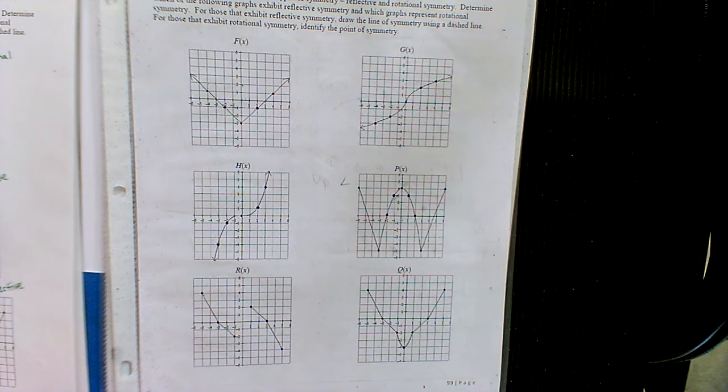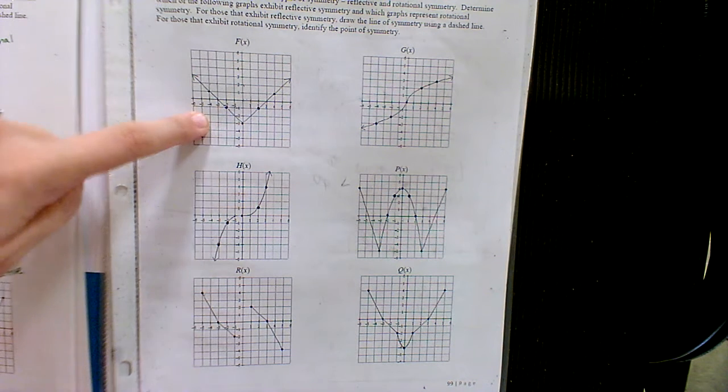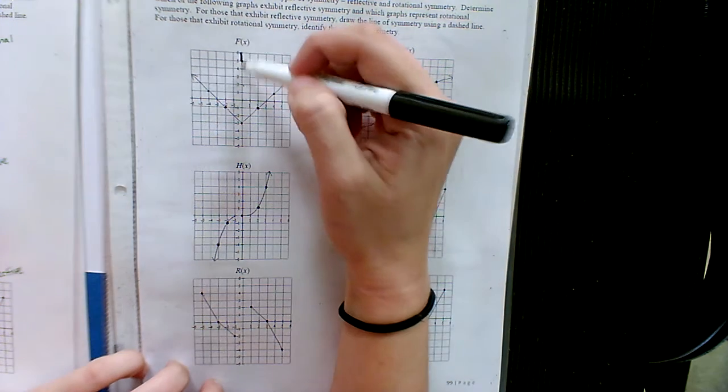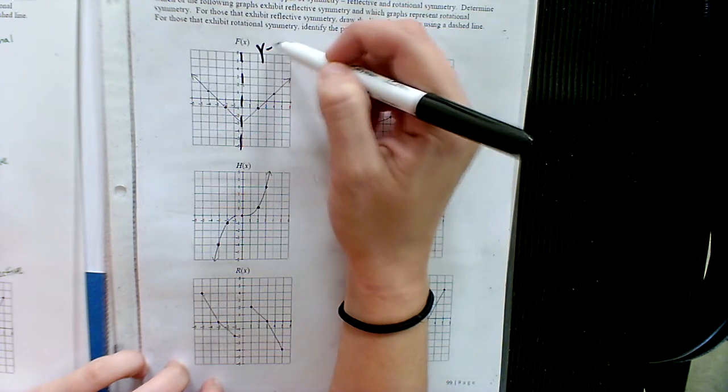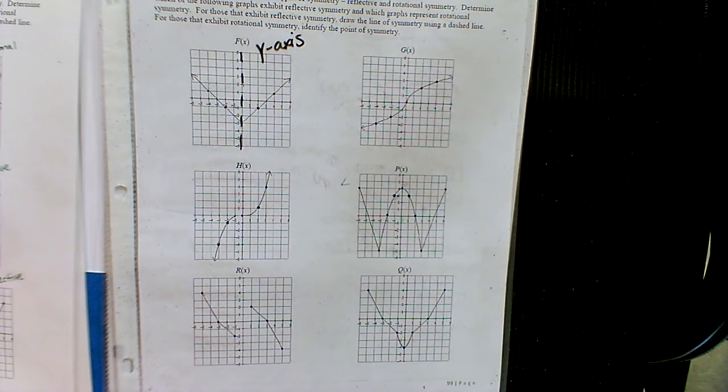Can we classify the different types of symmetries for these graphs? I know you did a little bit yesterday, but I just want to do a little bit more practice. Can you classify the type of symmetry for f of x? It could have more than one, okay, but can we start somewhere? Y-axis, definitely. If you fold it left and right, the sides would match up.